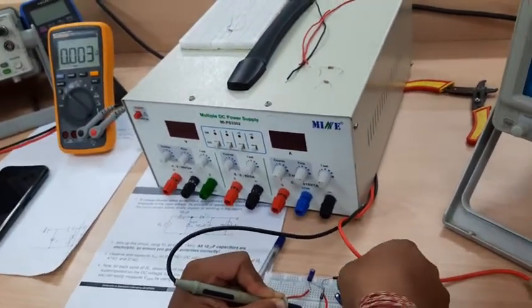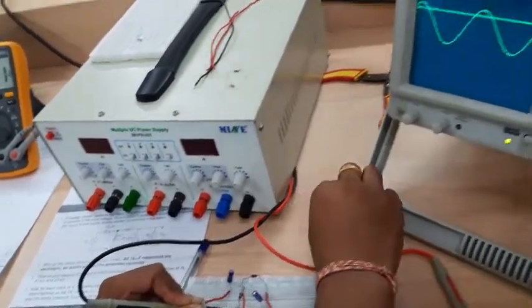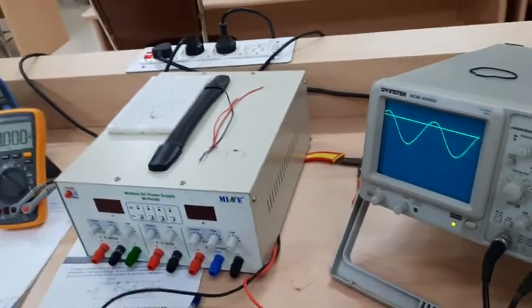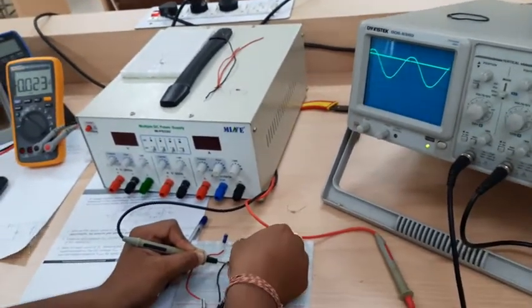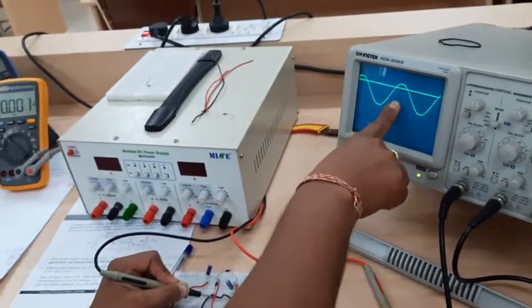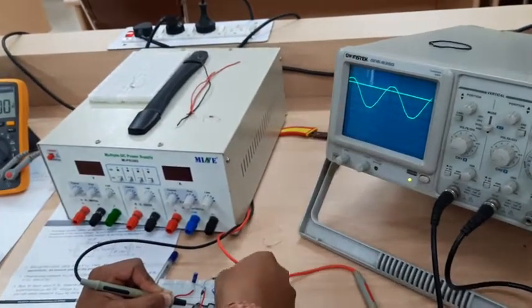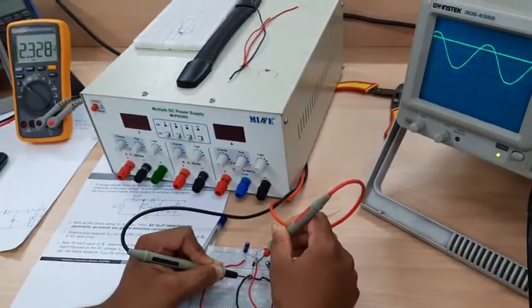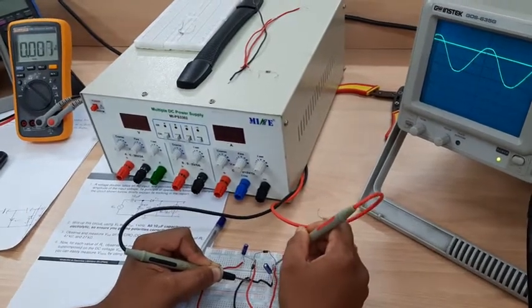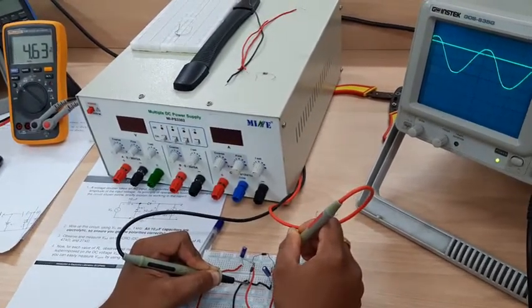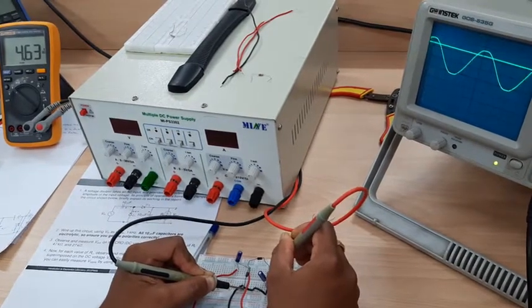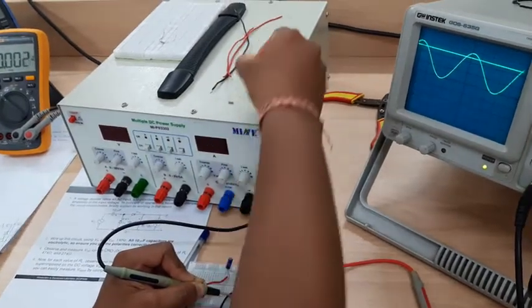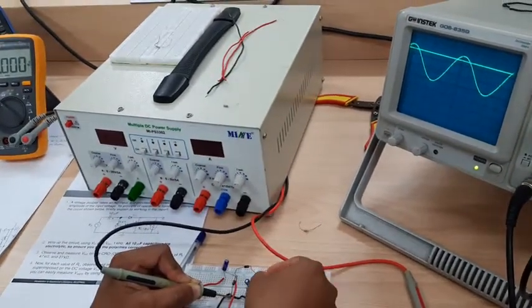Now I am connecting, you can see this input here once again. I am connecting a 27 kilo ohm resistor. You can observe here it is again changed, the output waveform is reduced. Okay, now the input is 2.3 and the output is 4.63. This is also double, but the voltage level is reduced due to the resistance value.